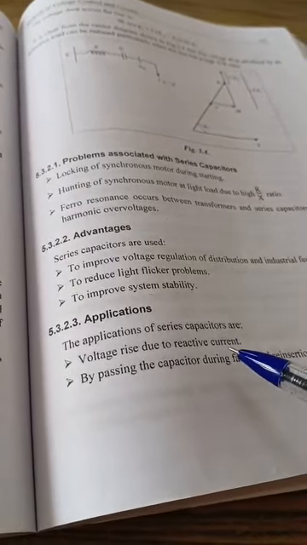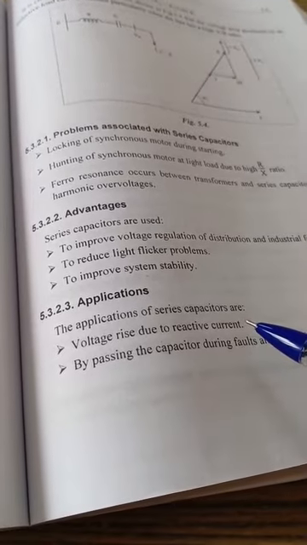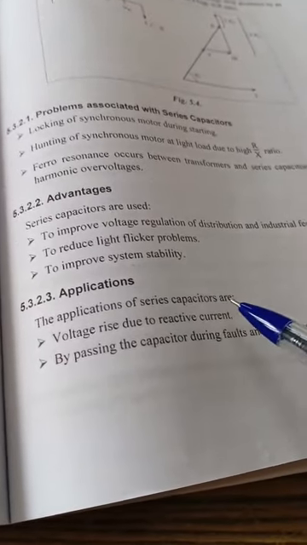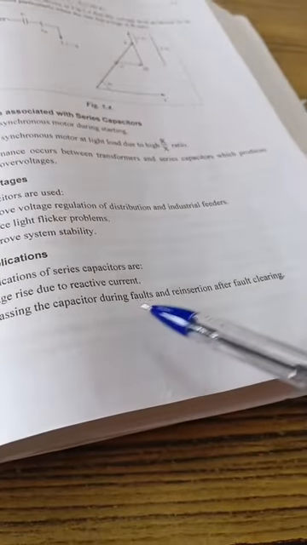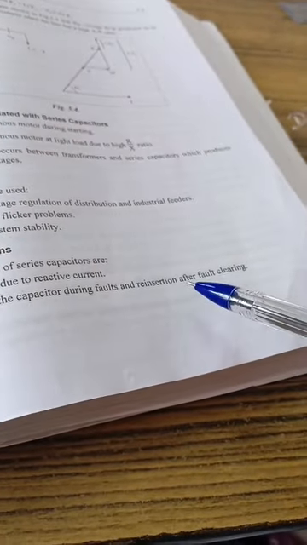What are the applications of series capacitors? First one, voltage rise due to reactive current bypassing the capacitor during faults and reinsertion after fault clearing.